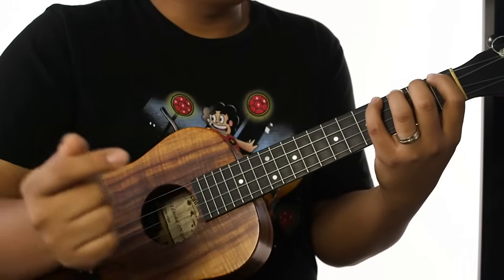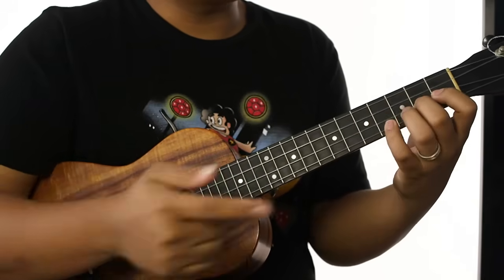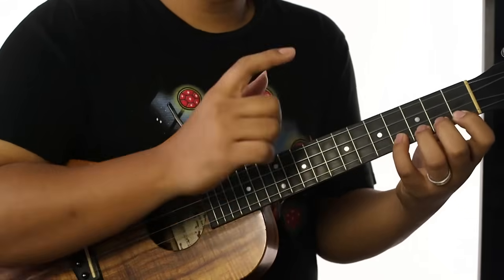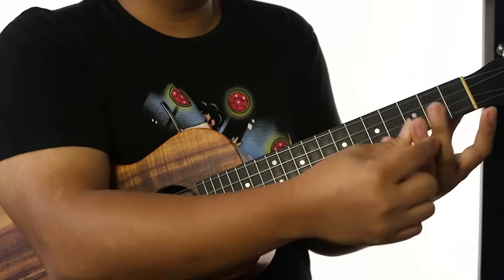1, 2, ready, go. 1, 2, 3, 4, 5, 6, 7, 8, 9, 10, 11, 12. Let's do one more group change. Let's do pointer and pinky finger, and then middle and ring finger as one group.